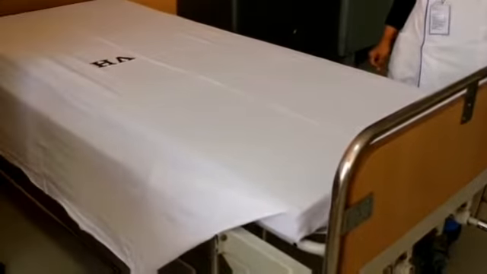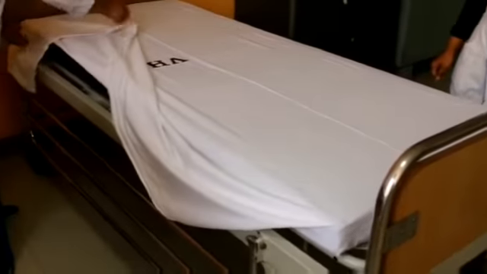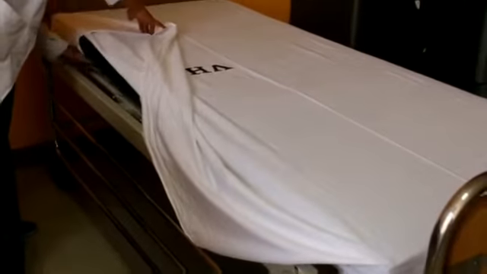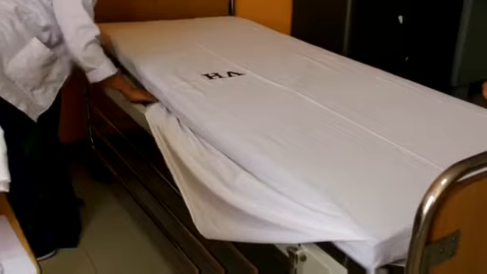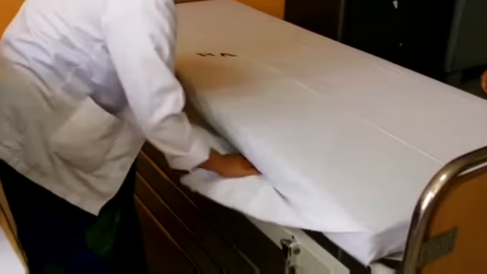So you have to make the mitre corner on both sides of the bed, on the 4 corners of the bed. After making the mitre corner, now we will tuck the bed sheet under the bed. Now we will do the same procedure on the left hand side also.